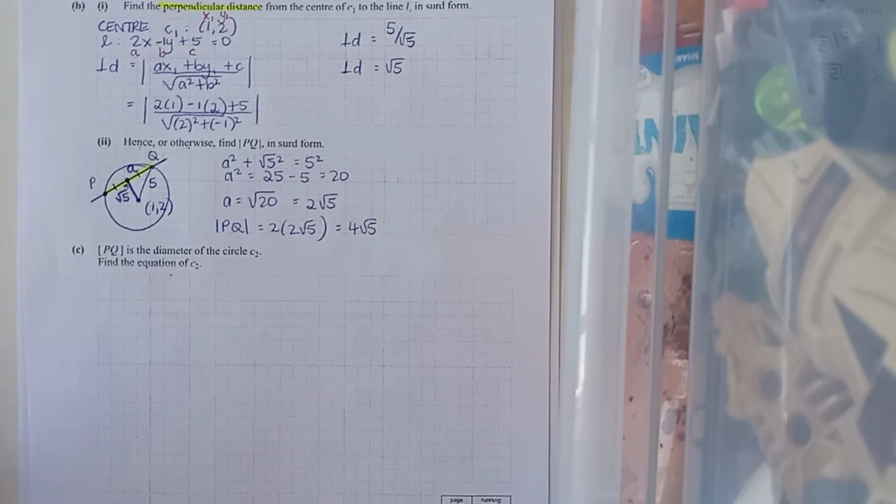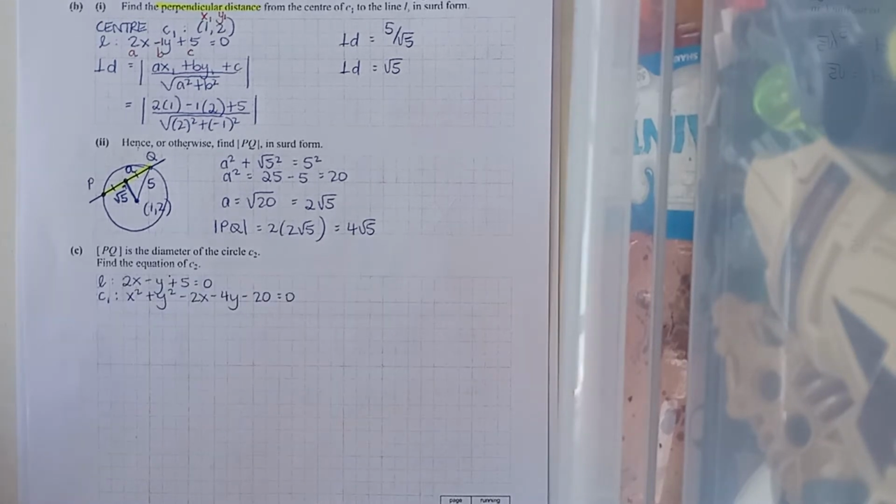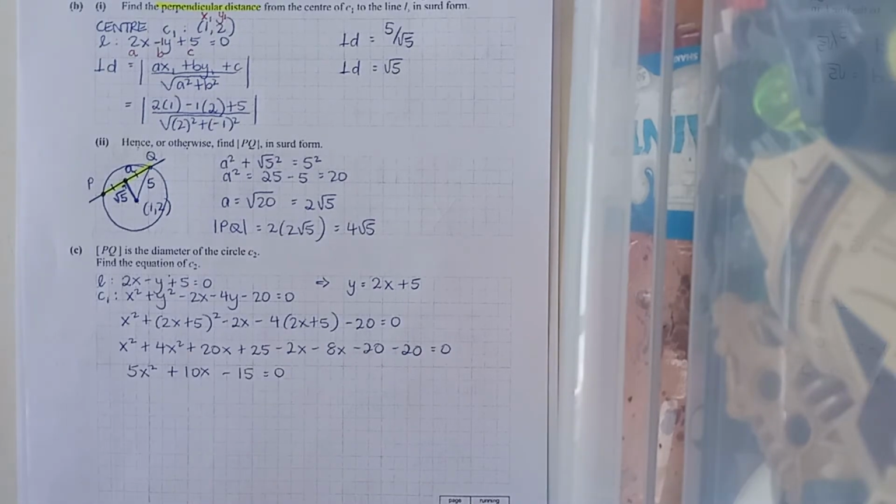So I have written down both L and C1, and then I'm going to rearrange L. The nicest way to do that is to say y equals 2x plus 5, and then I'm going to substitute that into C1. At that stage, a bit of tidying up is necessary, and it's going to turn into a quadratic for me. So that resolves into 5x squared plus 10x minus 15 equals 0. And of course, I can divide by 5 to make that a little bit easier. And then I have to factorise. I'm going to work on the basis that we can all factorise a quadratic. So my factors are x plus 3 and x minus 1.